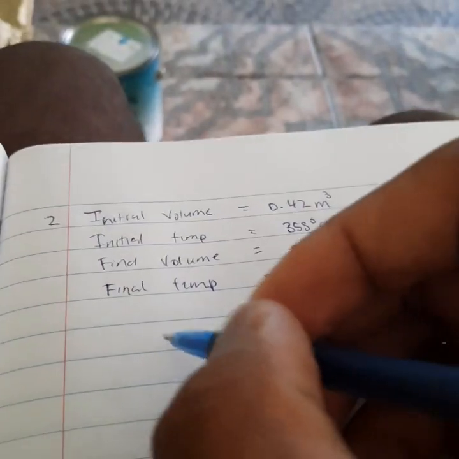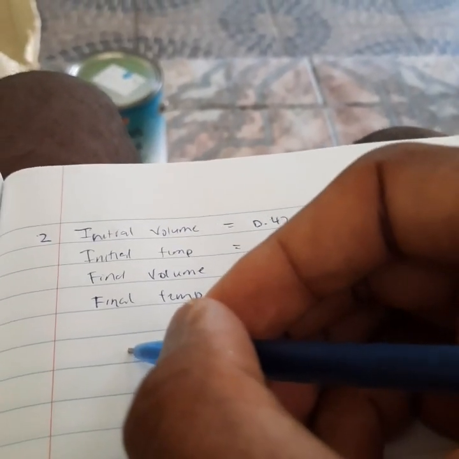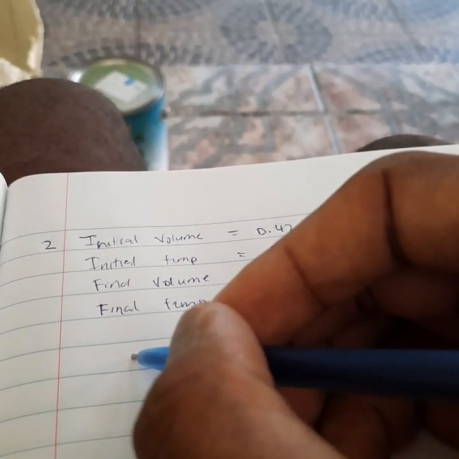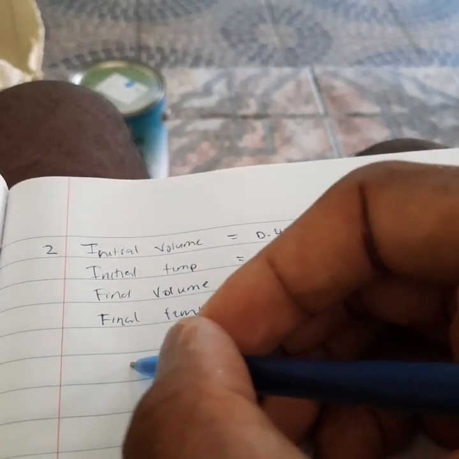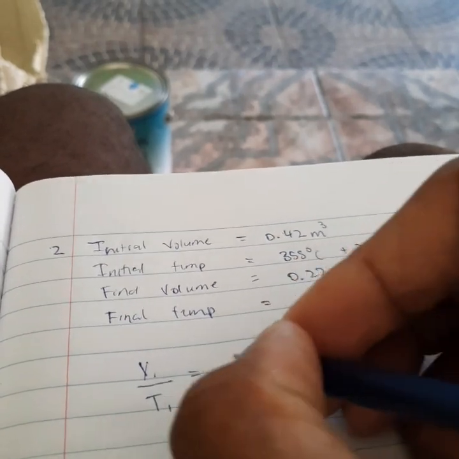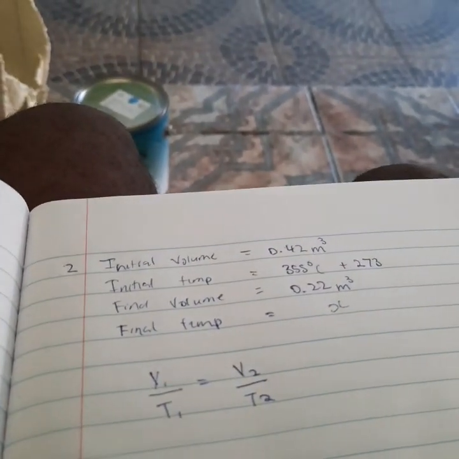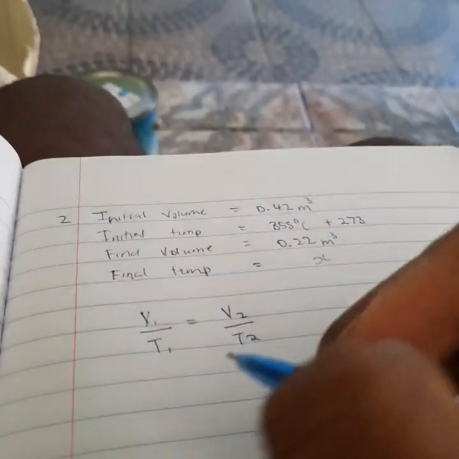So with this question, we're going to use Charles' law, since our pressure is constant. So the formula is V1 over T1 is equal to V2 over T2. Now we're just going to plug in the values.